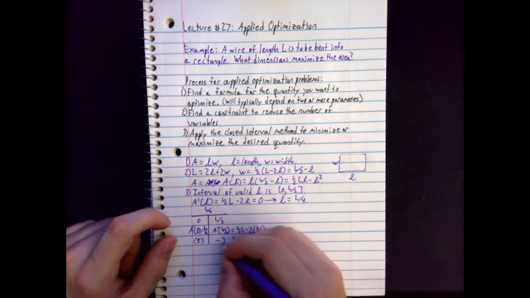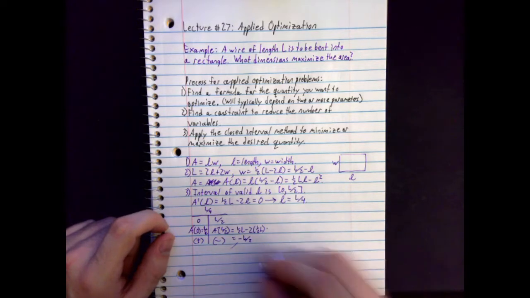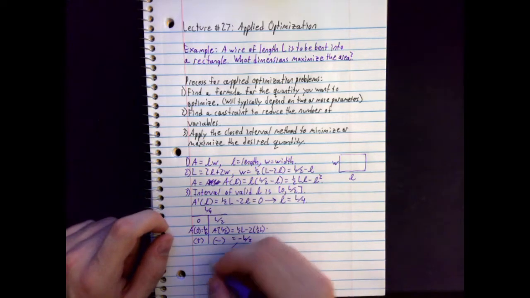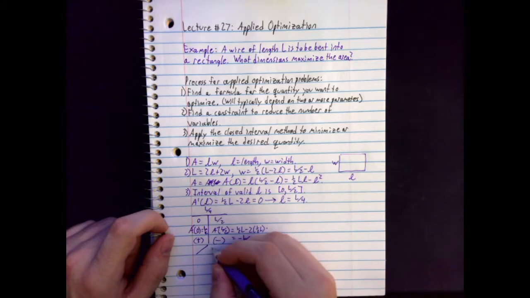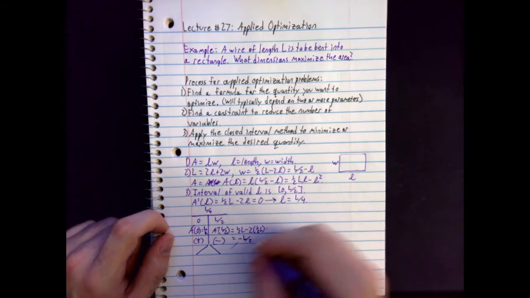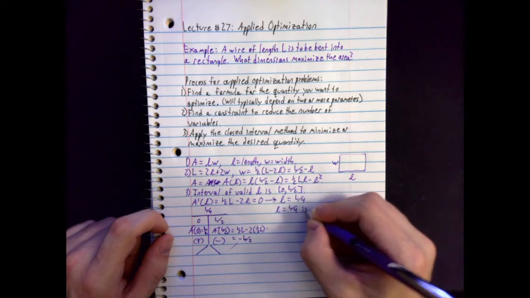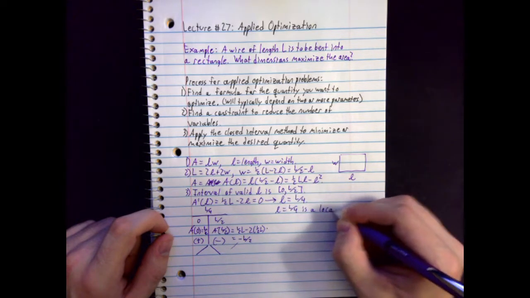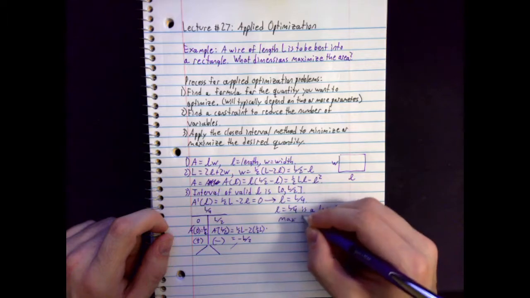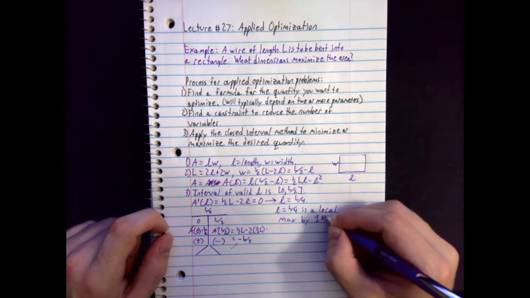And so I have a negative here. Now if I think about what the first derivative test tells me, I have an increasing and then I switch to decreasing. So L equals capital L over 4 is a local max by the first derivative test.